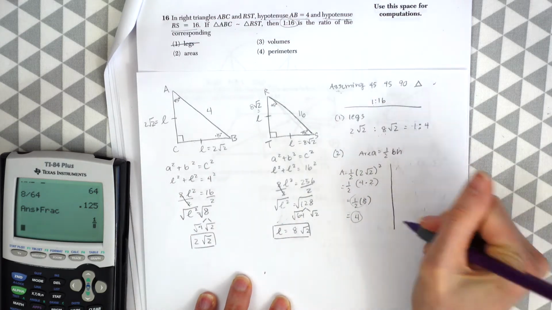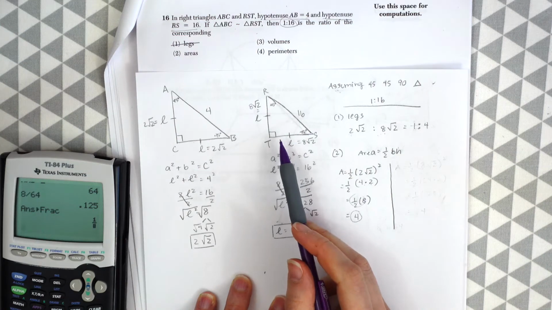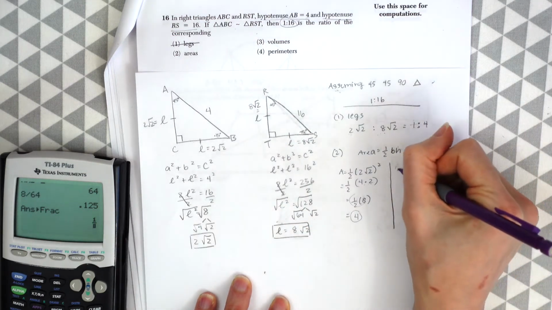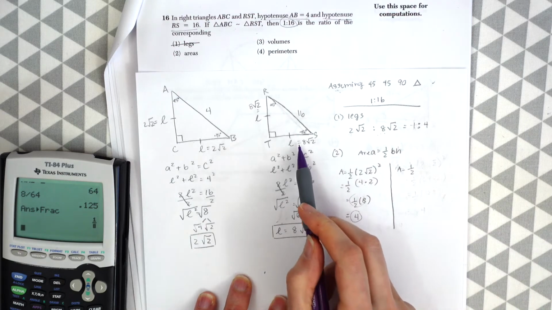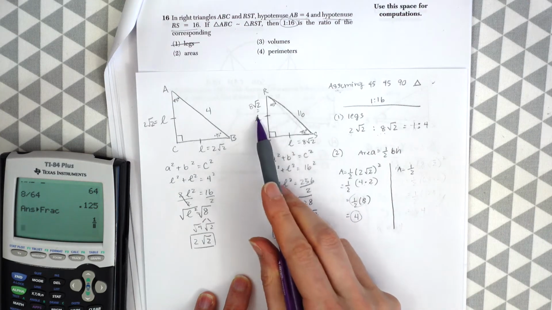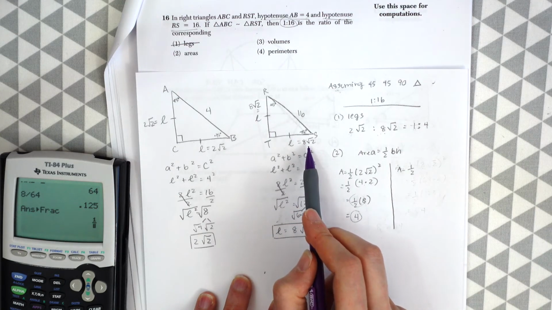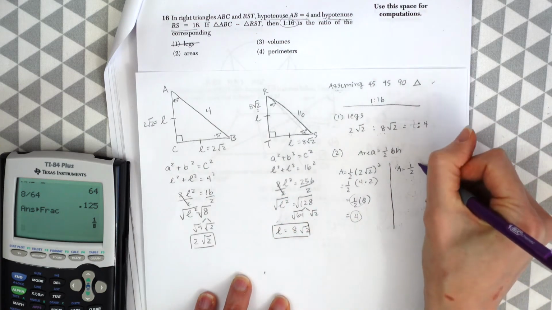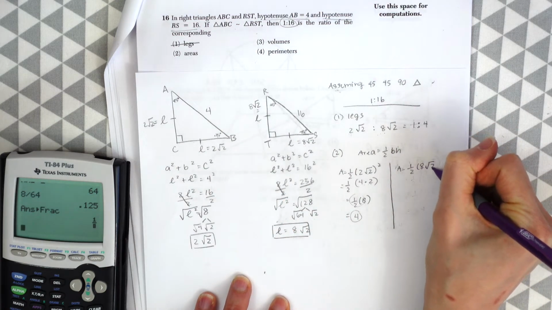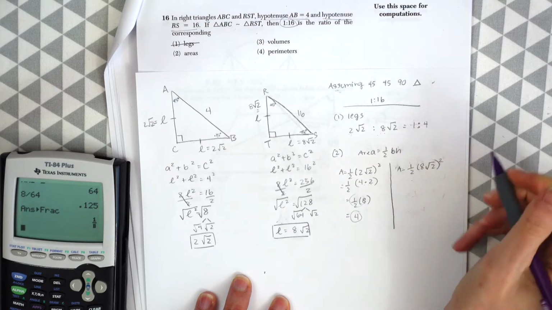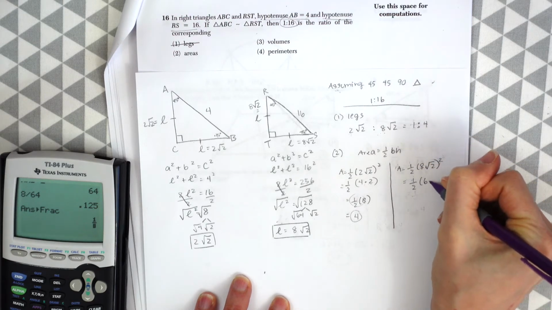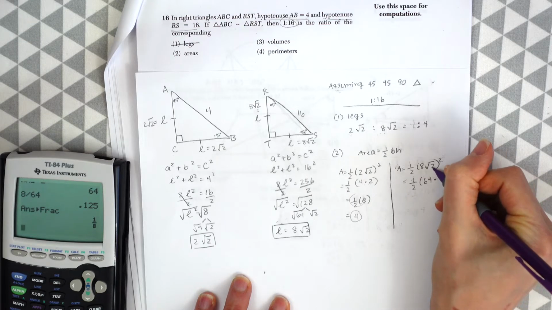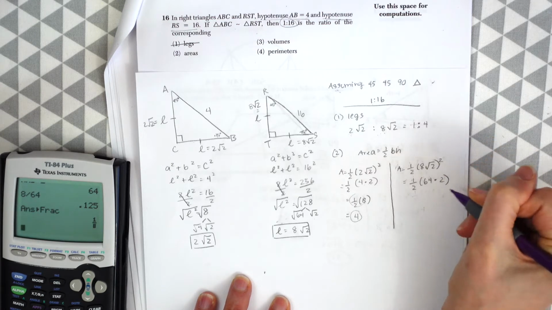So now let's find the area of our other triangle, triangle RST. We have the same thing where it's 1/2 base times the height, and notice the base is the same as the height, which is 8 rad 2. So we're just going to do this squared. 8 squared is 64. Radical 2 squared is just 2.